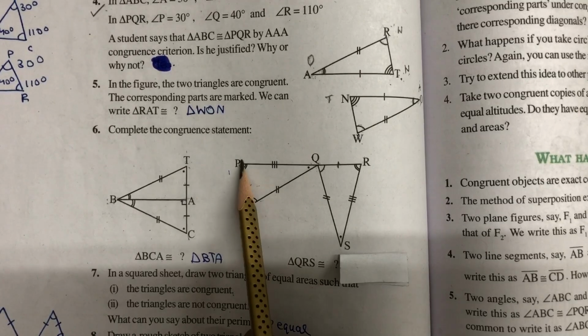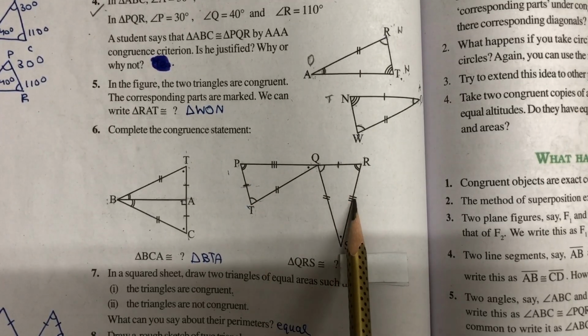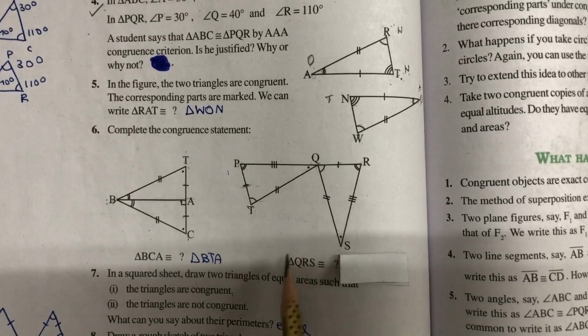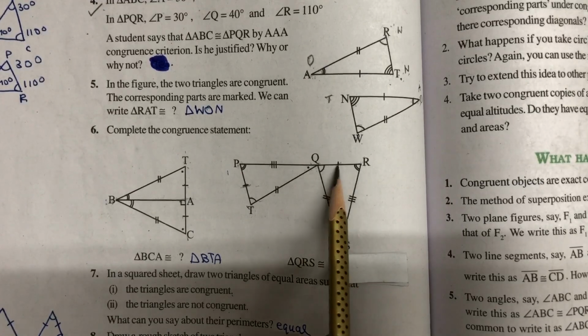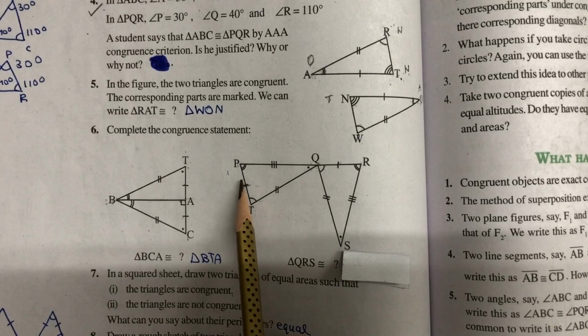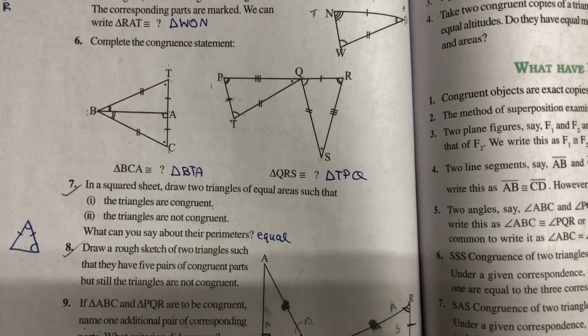So TPQ and QRS have one line, three line. Triangle QRS is congruent to triangle TPQ. That's all for the sixth question.